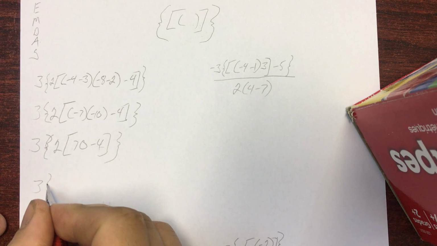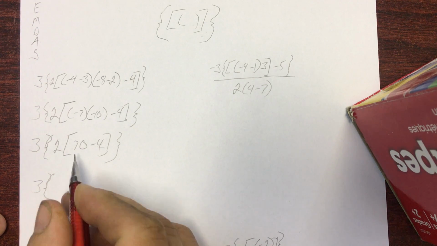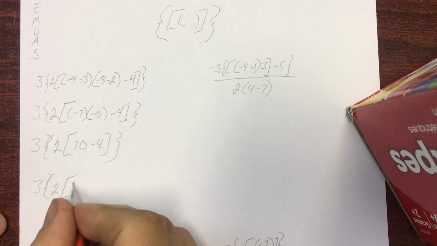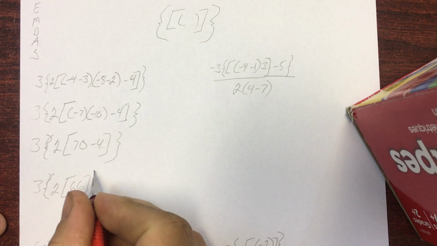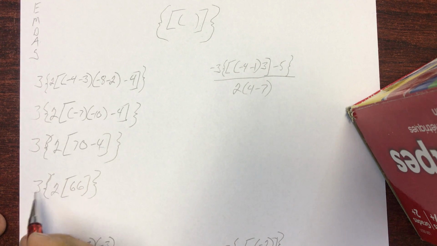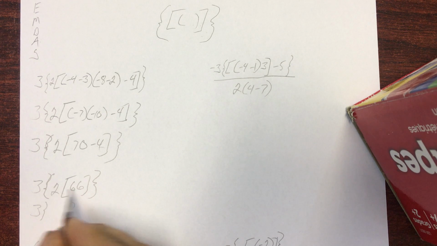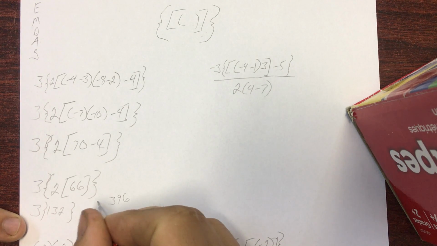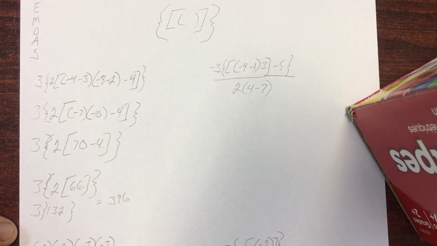We copy 3, brace, 2, bracket, 70 minus 4 is 66, bracket, brace. And now we go 2 times 66, 3, all we've got left is the brace. And 2 times 66 is 132, correct? Yes, 132. And then 132 times 3 is going to be 396. Solving it finally down to 396.